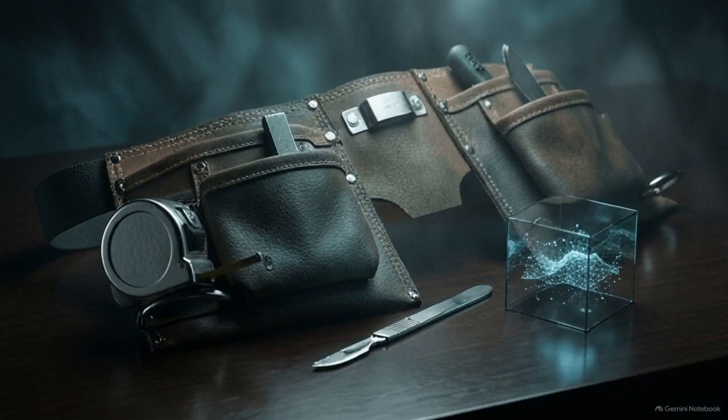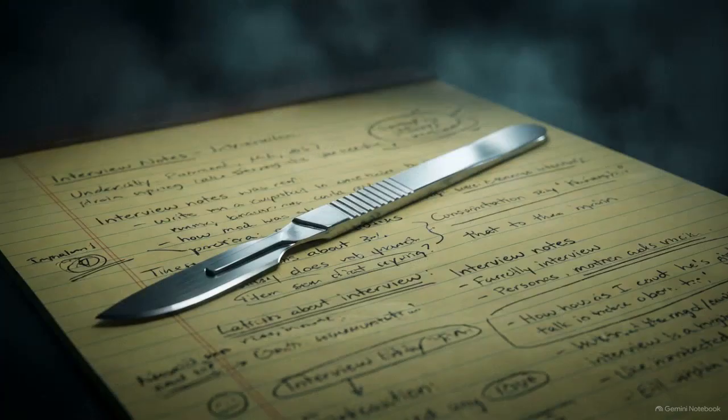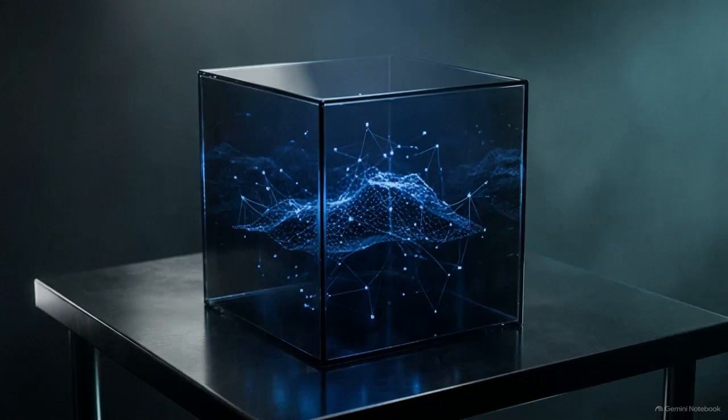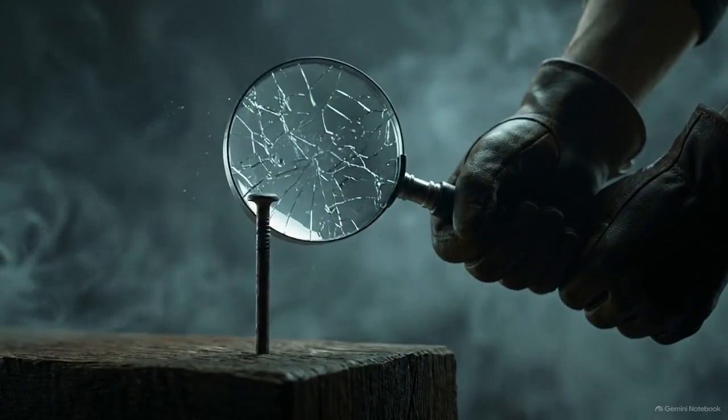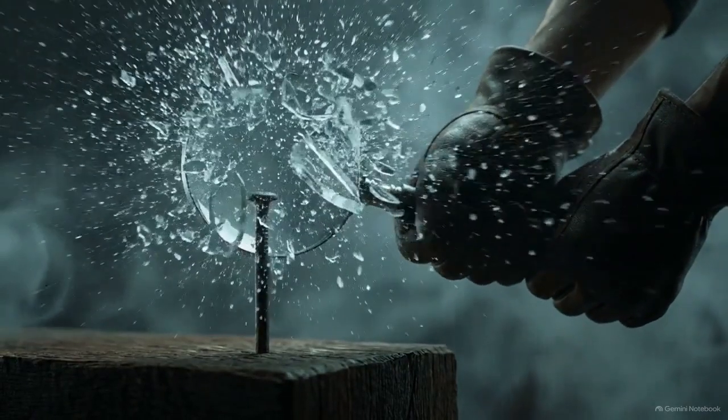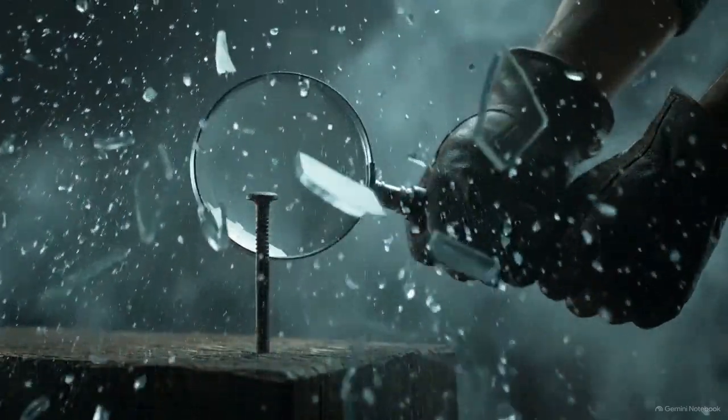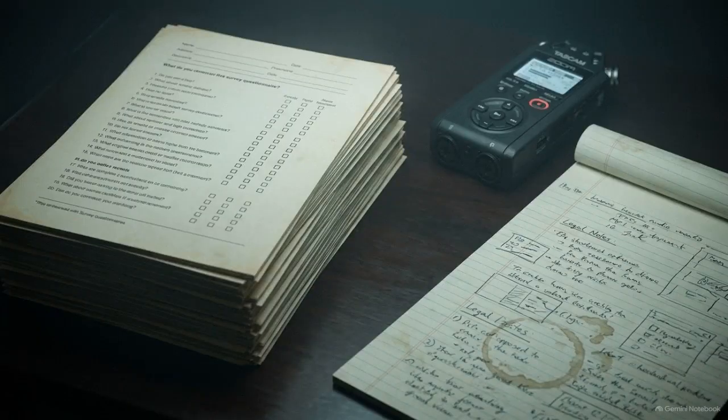You can think of these instruments like physical tools in a tool belt. A questionnaire is a measuring tape. An interview is a scalpel. And a digital sandbox, a controlled laboratory. If you grab the wrong tool for the job, you don't merely waste time, you corrupt the relevance of your final results. Designing a valid study requires matching the specific mechanical capabilities of your instrument to the exact nature of the problem you want to solve.